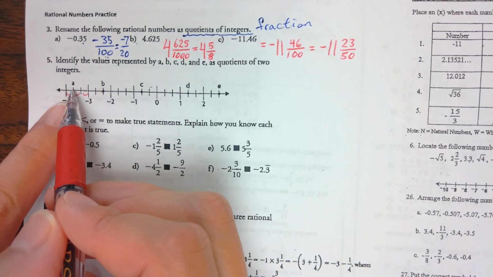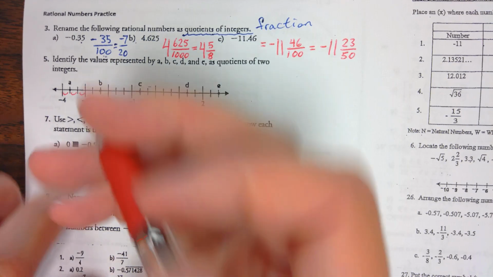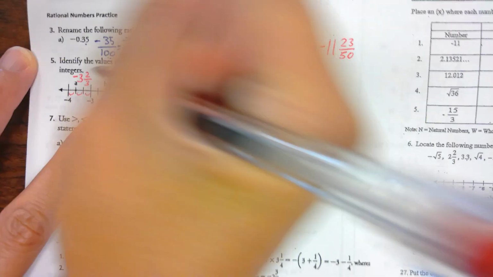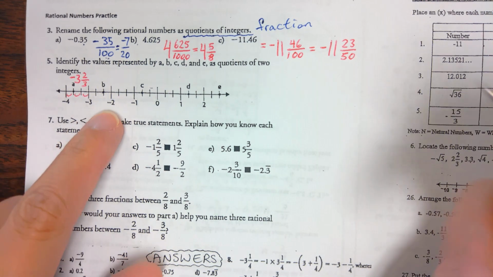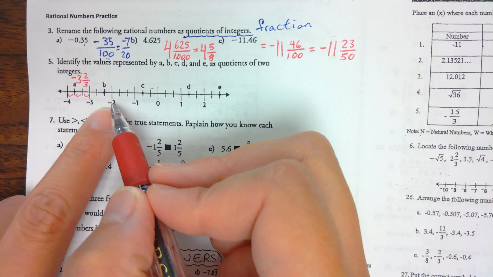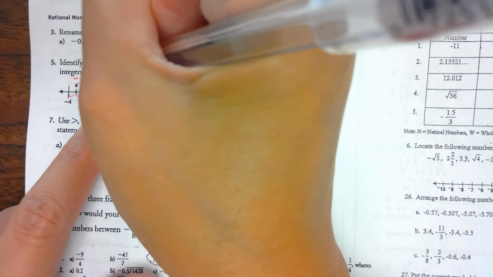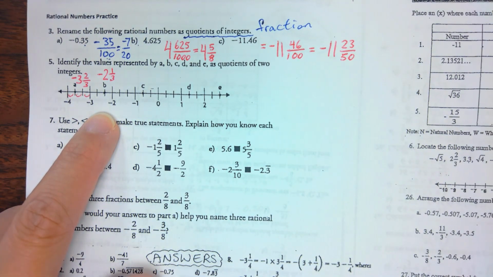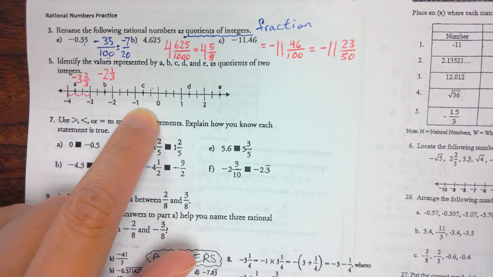So in this case, A is going to be -3 and 2/3. B is between -2 and -3, and so this is -2 and 1/3. I did 2 examples. Third one is you guys.